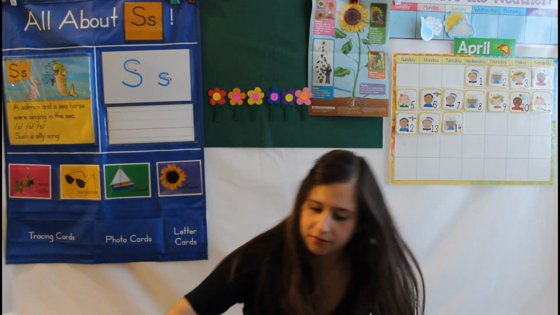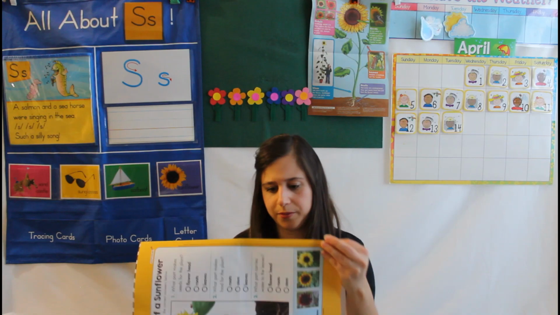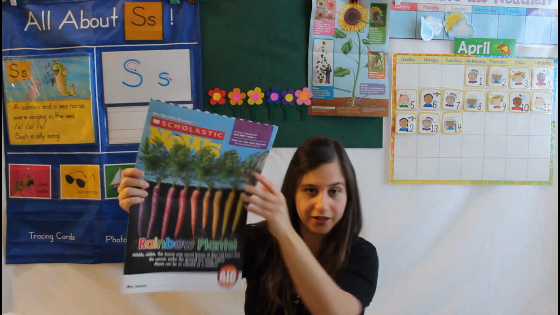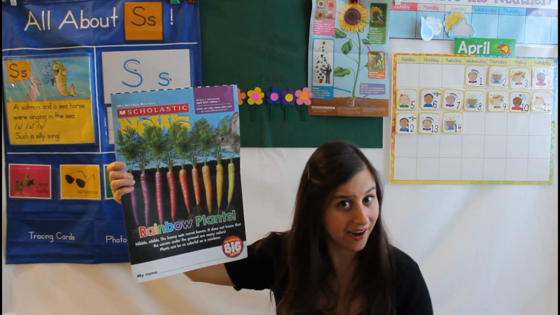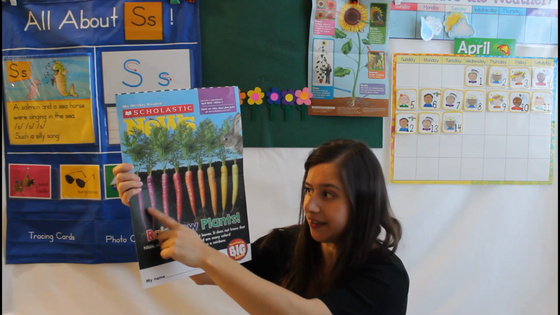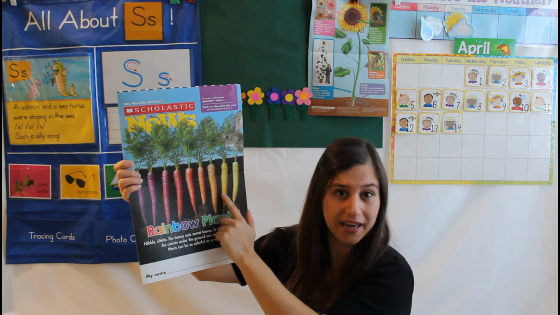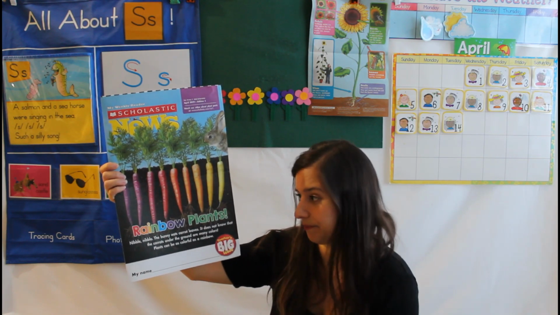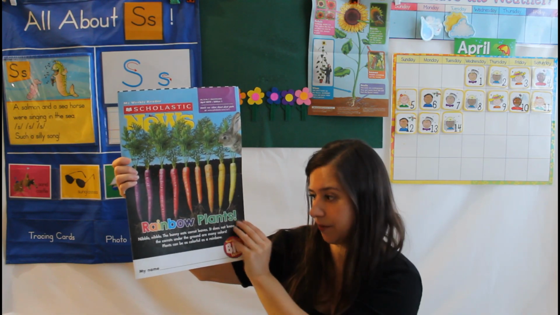Let's look at rainbow plants. Look at these beautiful carrots. These are real carrots. Did you know that carrots can be more than just orange? You can have a purple carrot, a red carrot, a yellow carrot, and sometimes even a white carrot. Isn't that so beautiful? See how they make a beautiful rainbow?